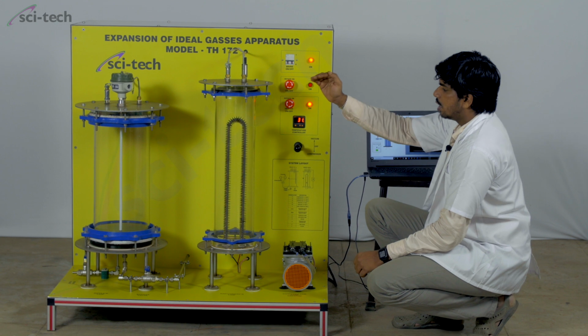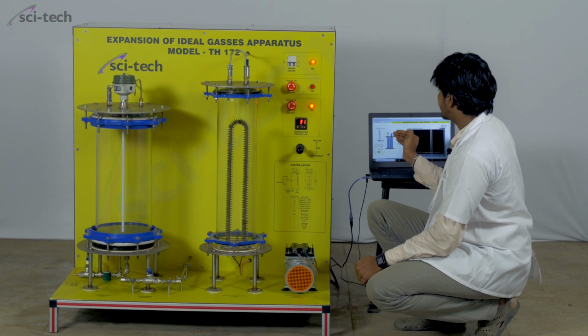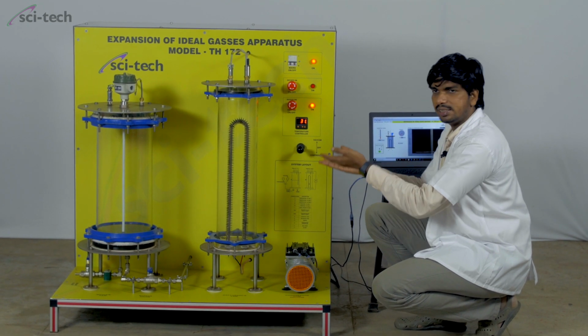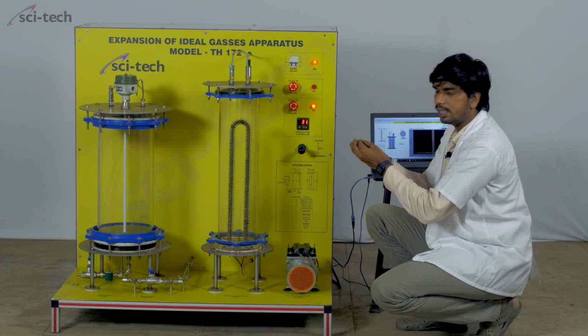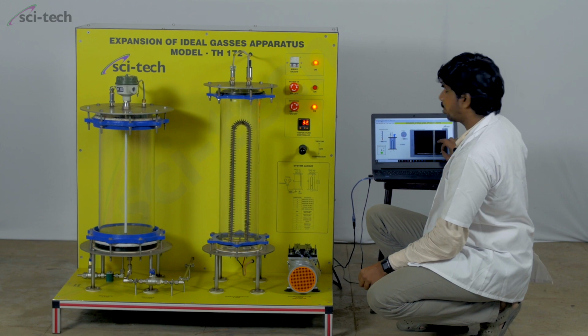So as you can see, at 30 degrees Celsius our pressure is 0, but right now at 33 degrees Celsius our pressure is 0.05 bar. It means as the temperature is increasing, our pressure is also increasing. And as you can see here, our graph is also plotting.